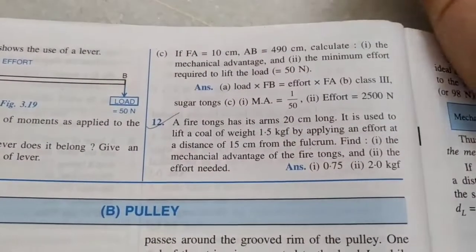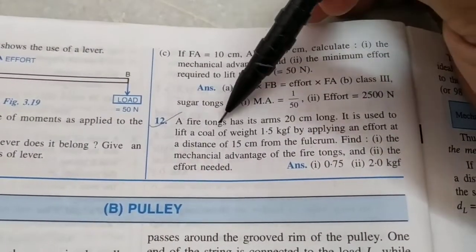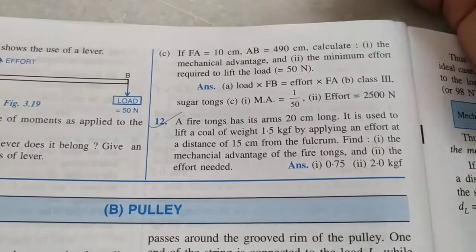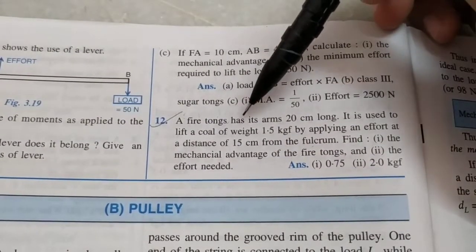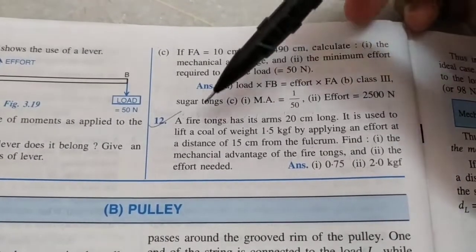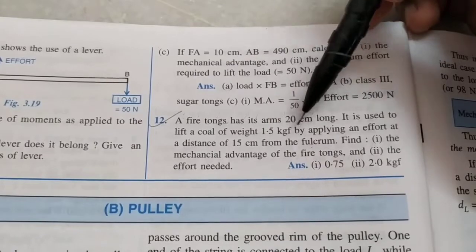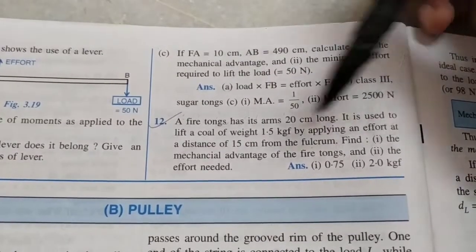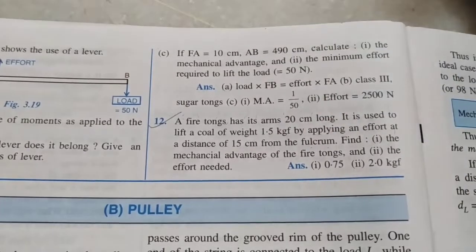A fire tongs. Tongs is plural and we use 'is' because tongs are always in a pair, like a pair of scissors. Anyway, back to physics. It has its arms 20 centimeters long. It is used to lift a coal of weight 1.5 kgf by applying an effort at a distance of 15 centimeters from the fulcrum. Find the mechanical advantage and the effort needed.